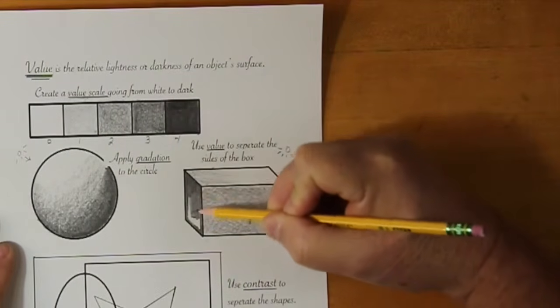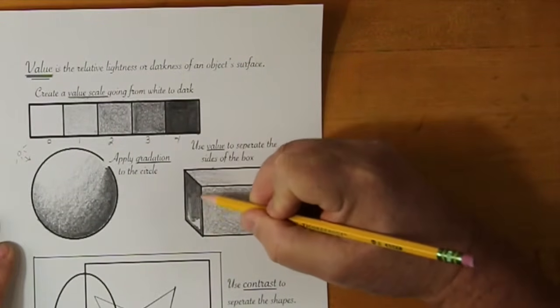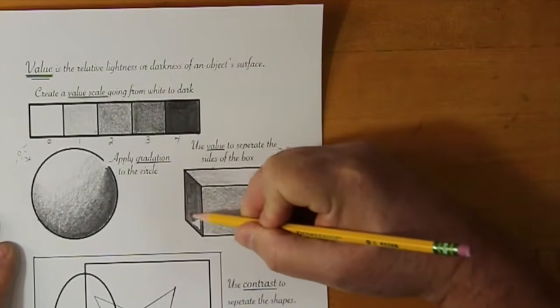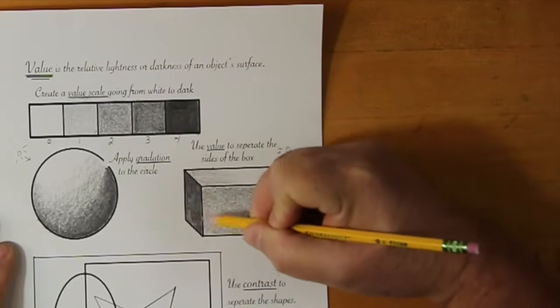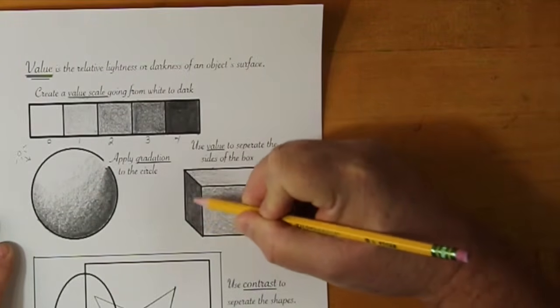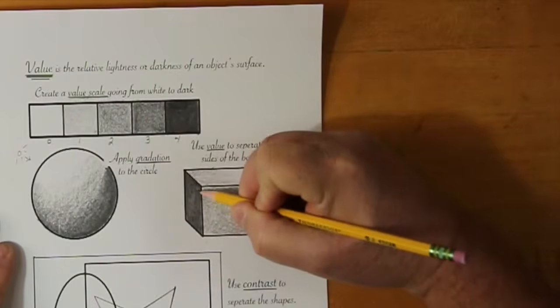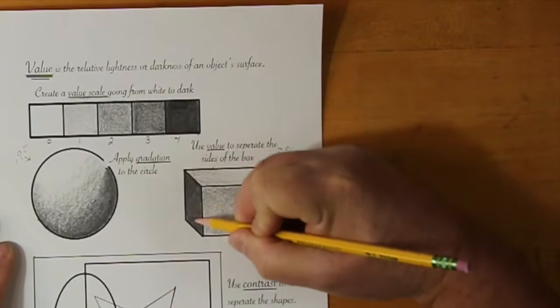Inside I can go fast. Still using my circular strokes. It looks like I'm going back and forth, but I'm actually going in circles. Just bigger circles or ovals. And then when I get near the edges, I have to be a little bit more cautious.